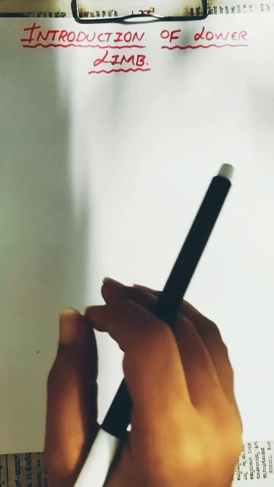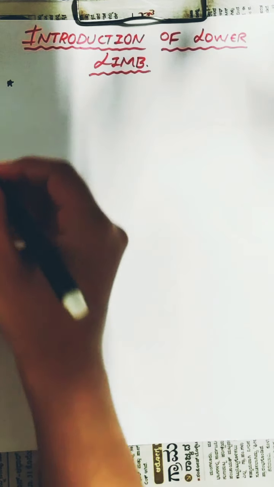Hello friends, I'll be explaining the introduction of the lower limb, some basics before we start the lower limb. First thing we have to know is the different regions or parts present in the lower limb. We'll write those, and next I'll show you in the form of a diagram.